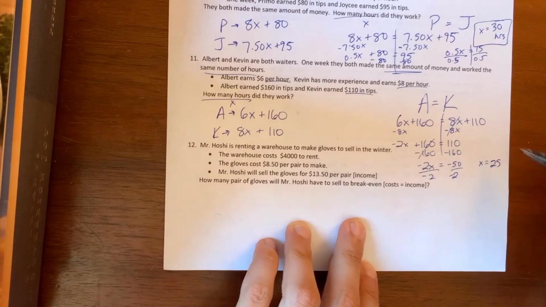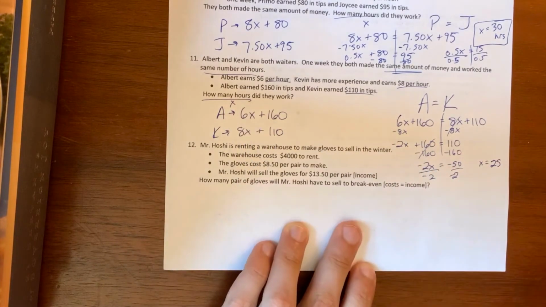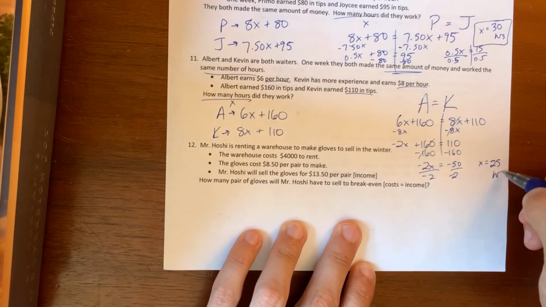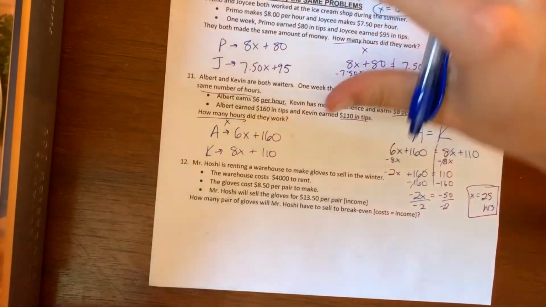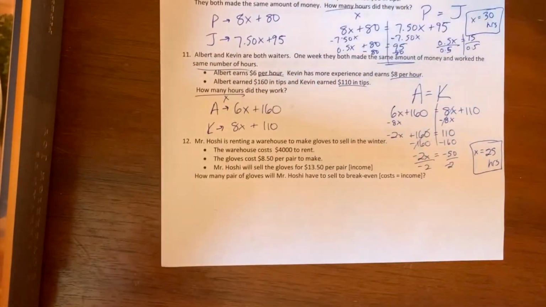And again, what is that? That's the amount of hours that they work. That's the unknown. So 25 hours is the amount that they worked. And a good check, again, that is realistic. 25 hours in a week is realistic.